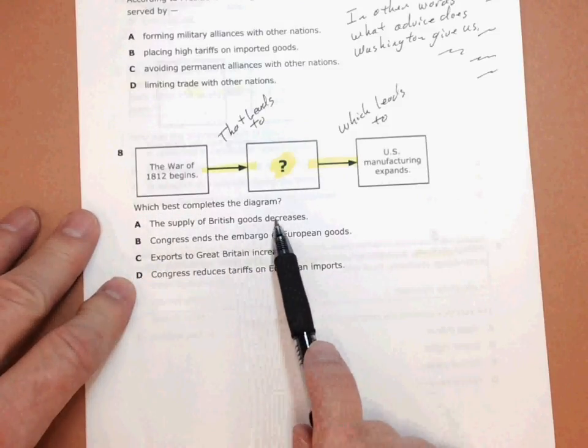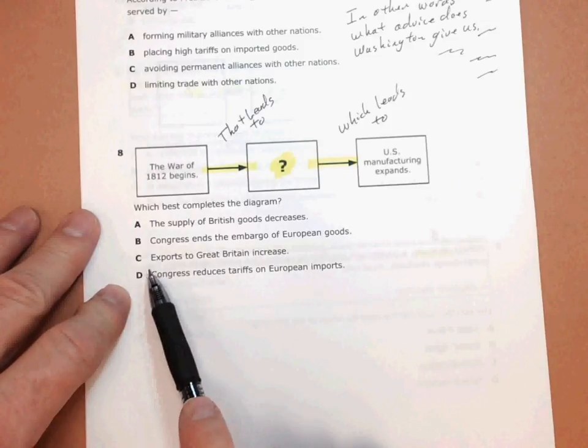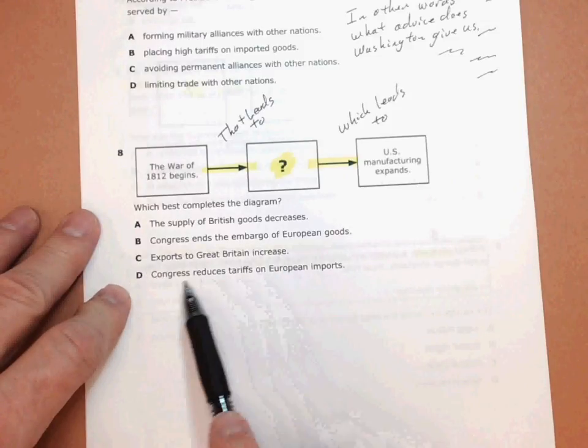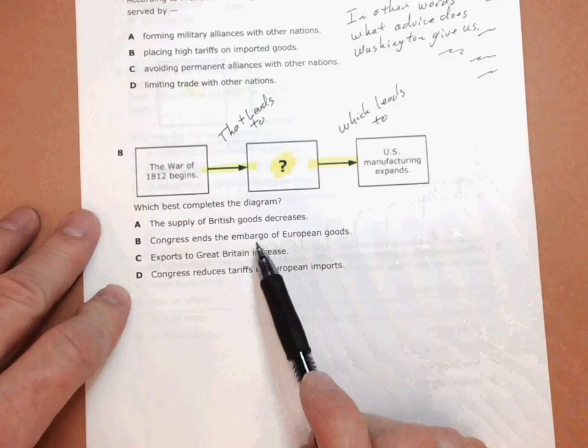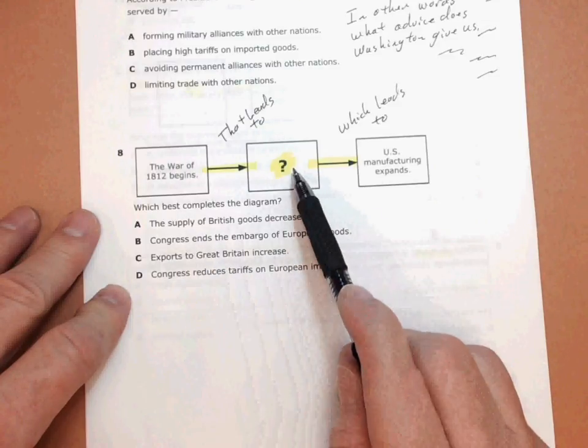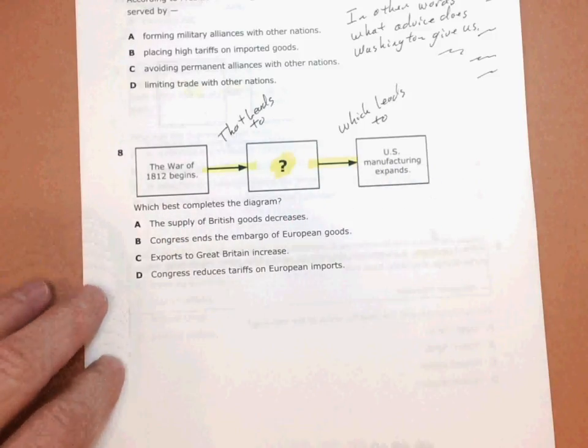The supply of British goods decreases. Congress ends the Embargo Act of European goods. Exports to Great Britain increase. Congress reduces tariffs on imports. So please choose your best answer that would fit here, ultimately leading to that.